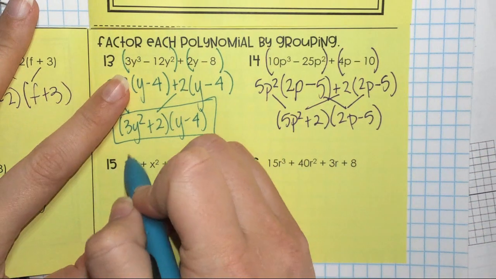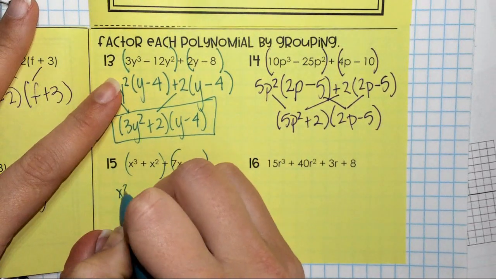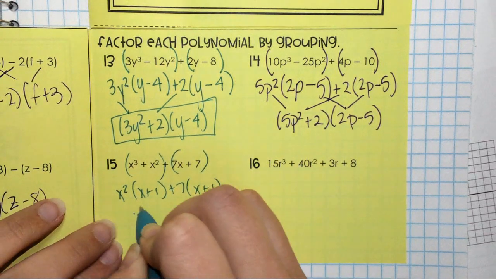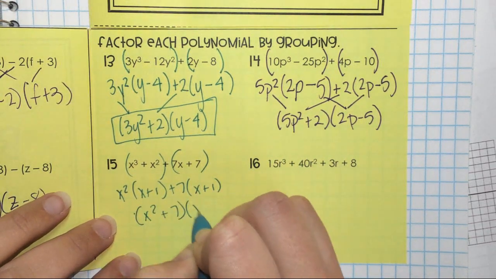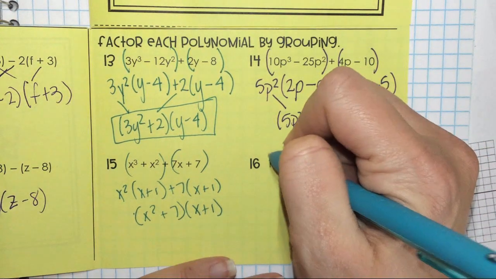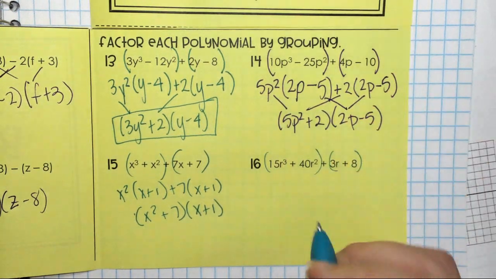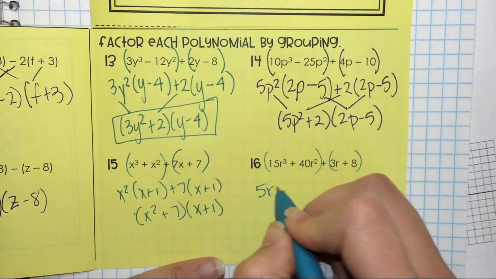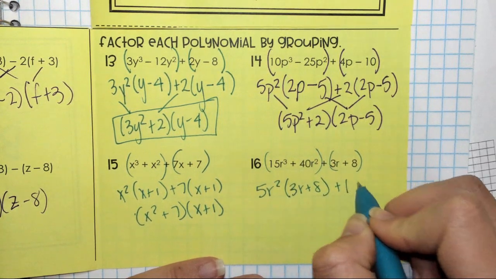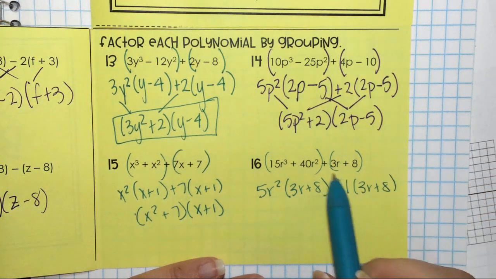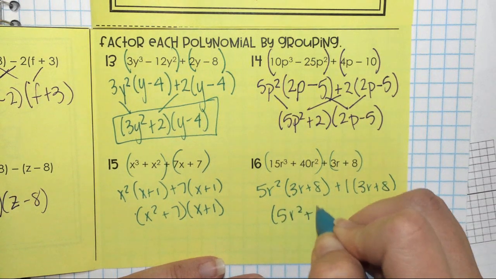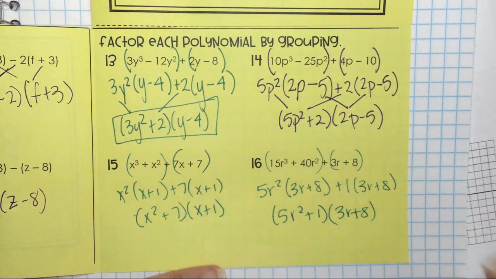15. You got x squared and 7, correct? And then that gave you x squared plus 7 and x plus 1. Yes, no, maybe so. And then on 16, you would get 5r squared, which gives you 3r plus 8, and then 1. Because these don't have anything in common. So then that gives you 5r squared plus 1 times 3r plus 8.